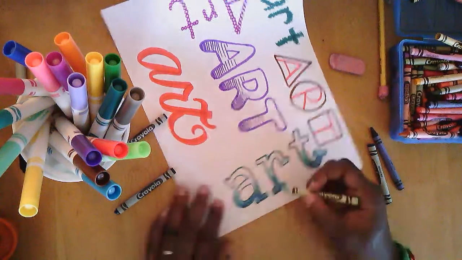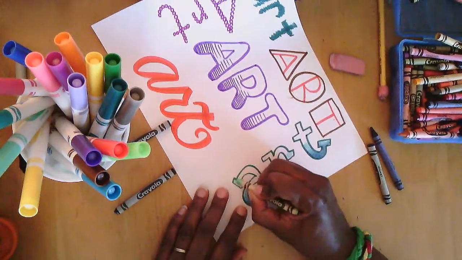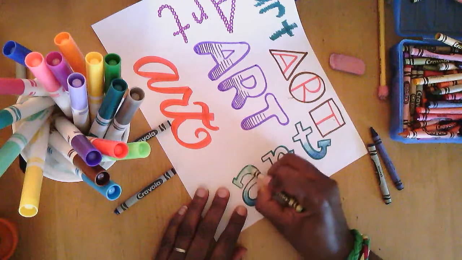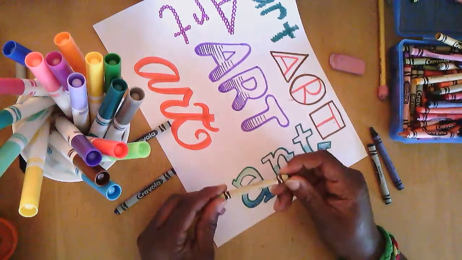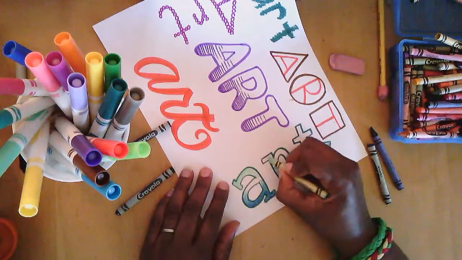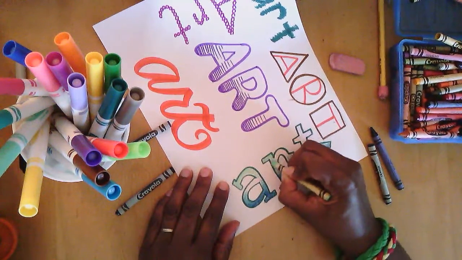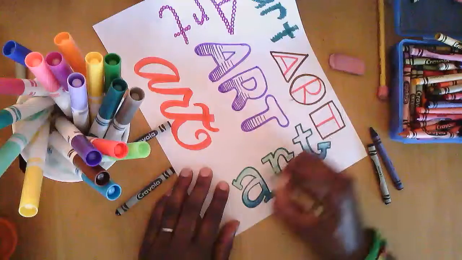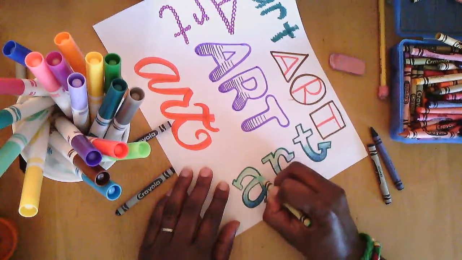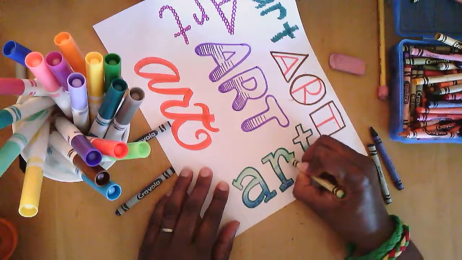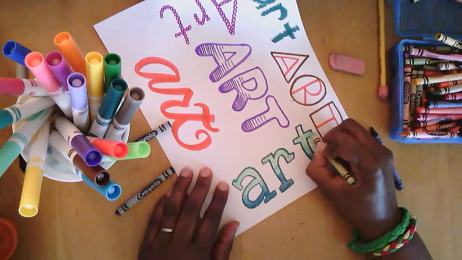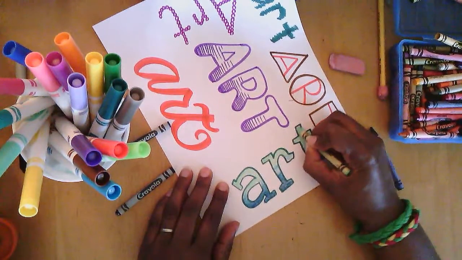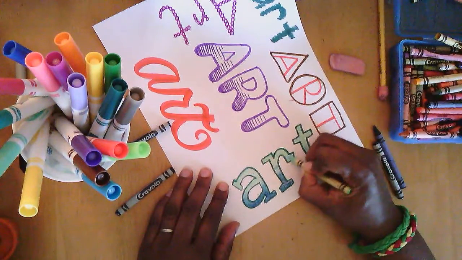So this is the last color I'm going to use. It's a very light green. What is this called? Sea green. Ooh, I like it. And I'm putting the sea green right above the blue green. And then there won't be any more white spaces left.